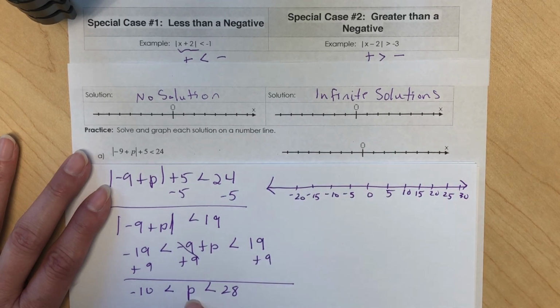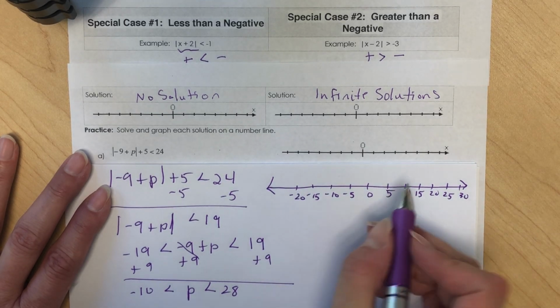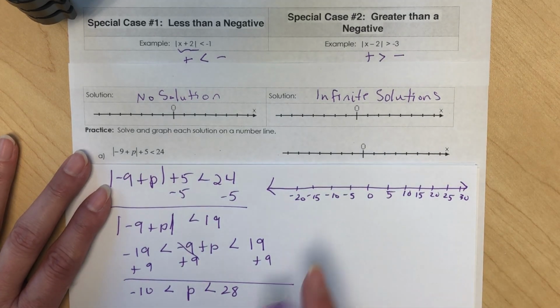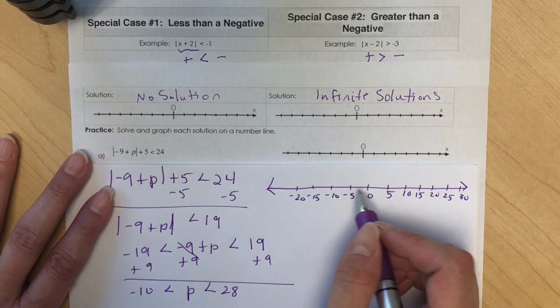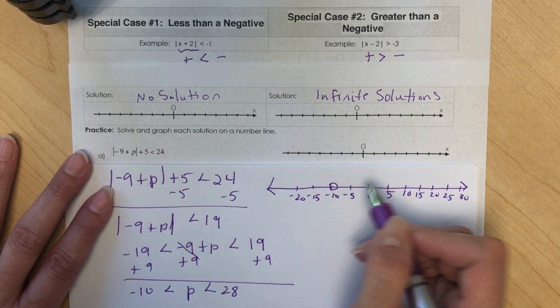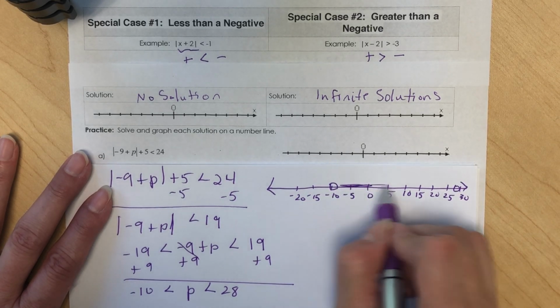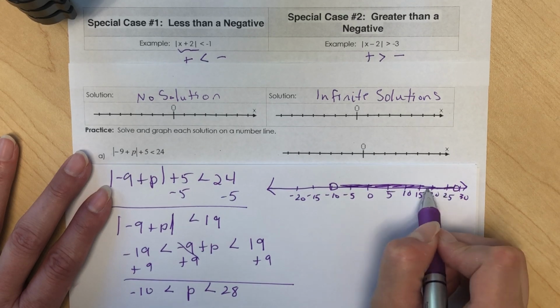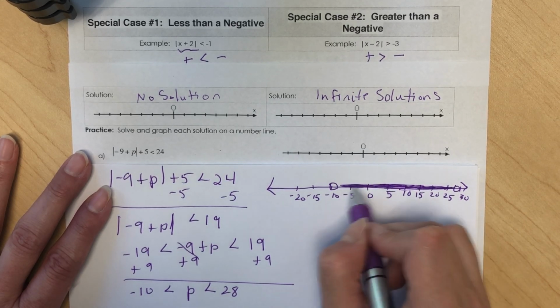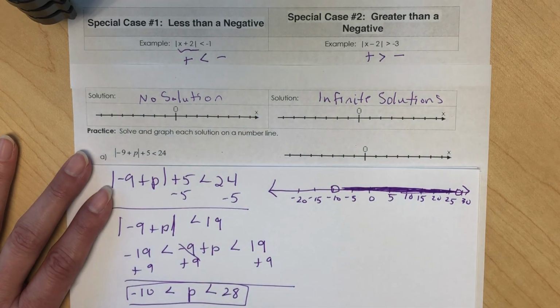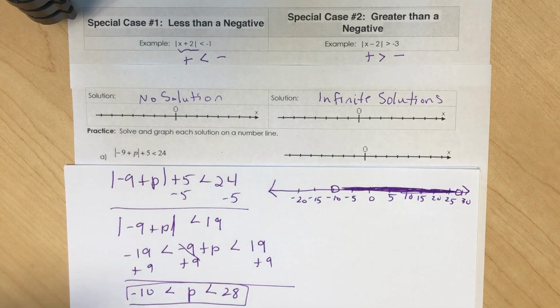Okay, so I need to shade everything between -10 and positive 28. Because there's no equals with my inequalities, I can use an open circle at -10 and an open circle at 28. And I need to shade everything between those values. Okay, so that's the graph and that's the solution. All right, part B.